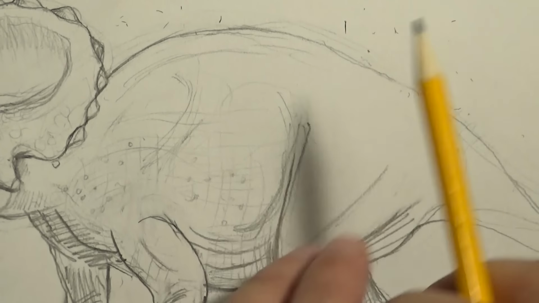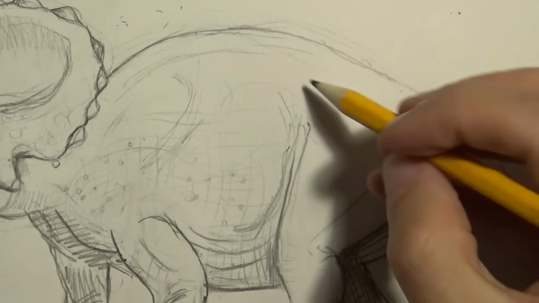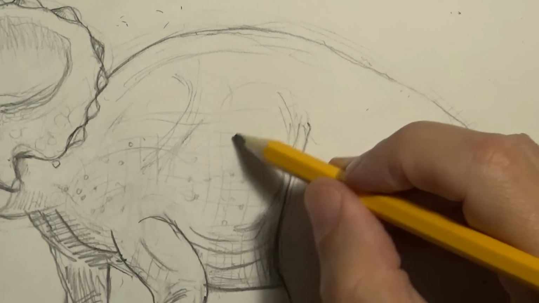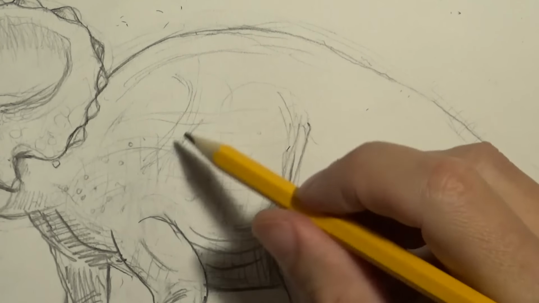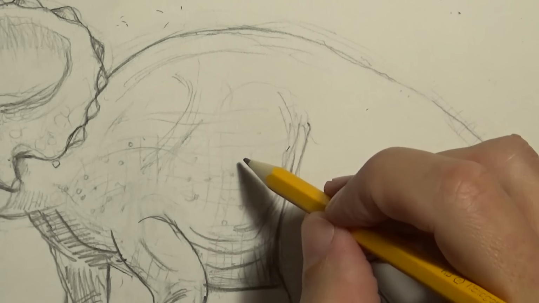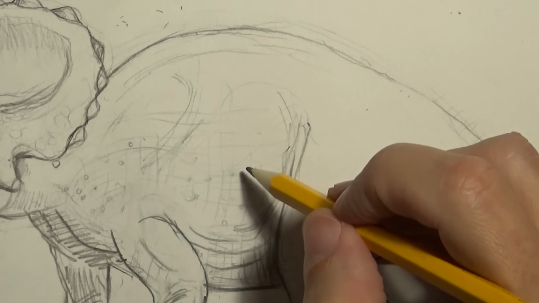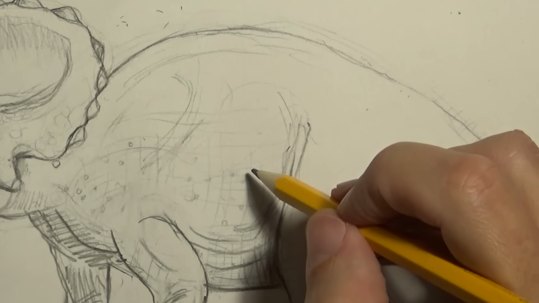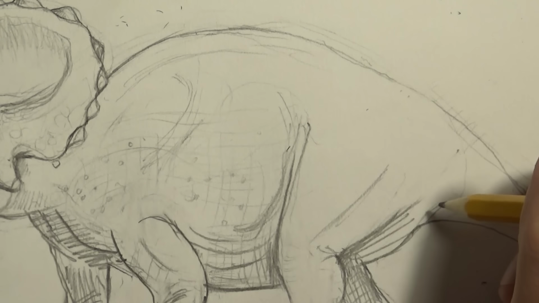But I mentioned these small osteoderms that covered the entire body, and I think they could not have both these osteoderms on the polygon scales and the bristles.